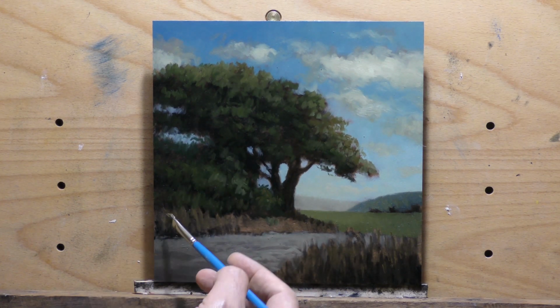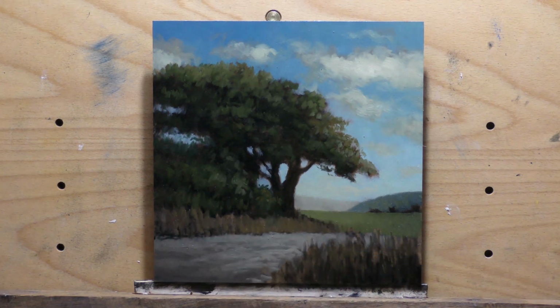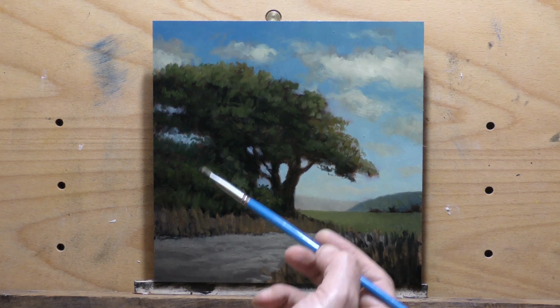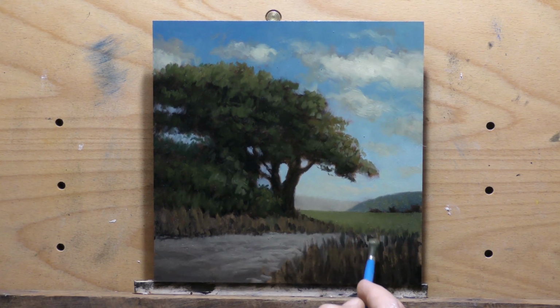Anyway, that's the kind of thing that matters to a lot of people that tend to buy my paintings. Where was this? But it doesn't matter to me at all, because what I'm painting is tree, sky, feelings. I'm actually real happy with the way this turned out.